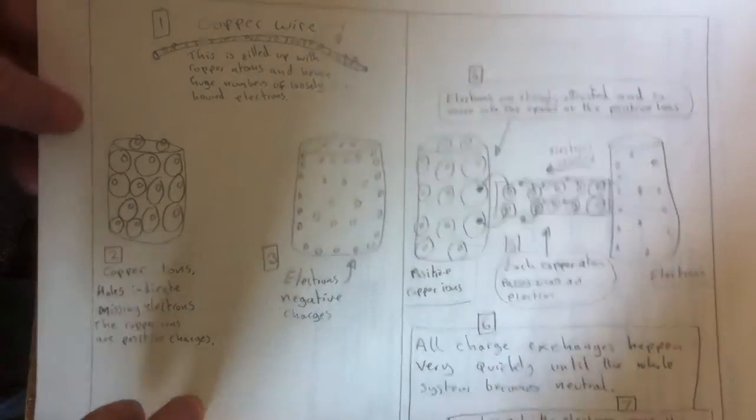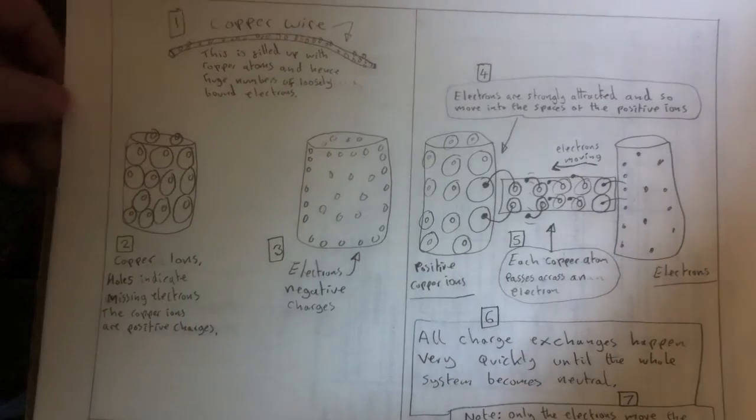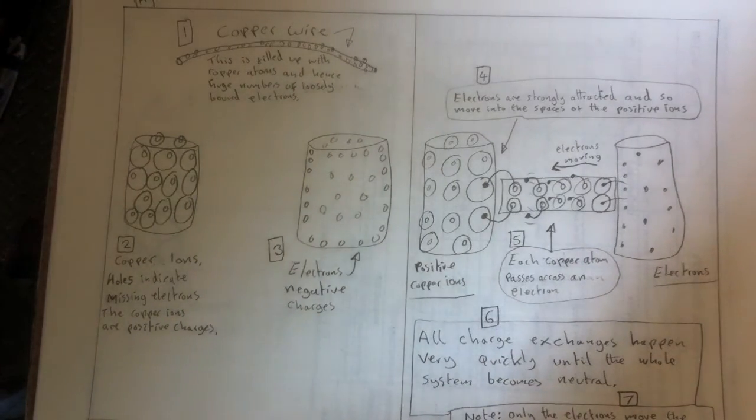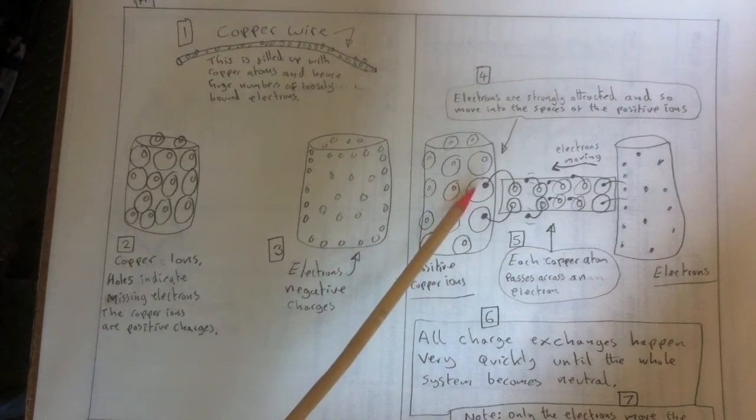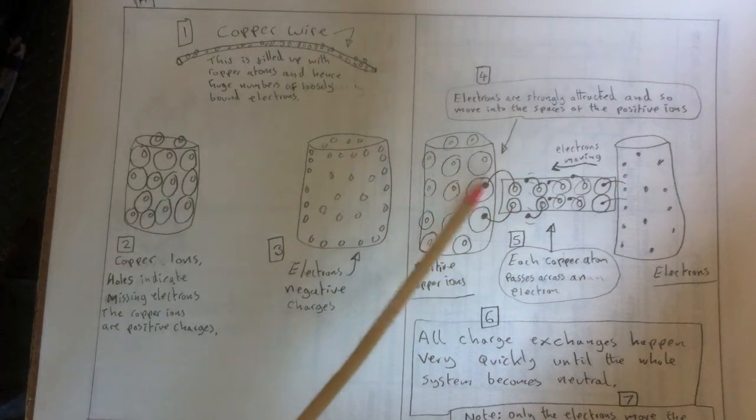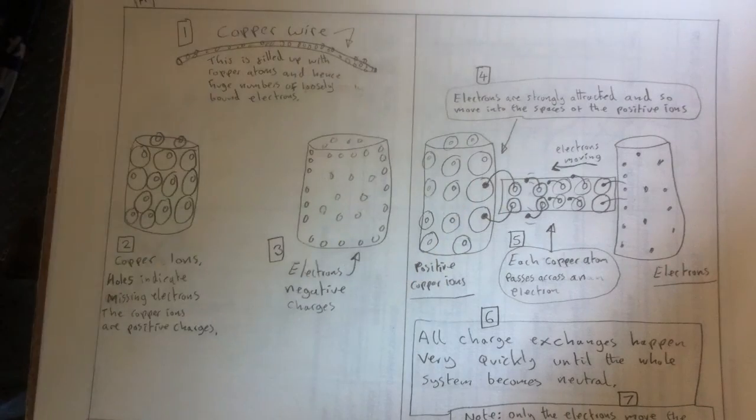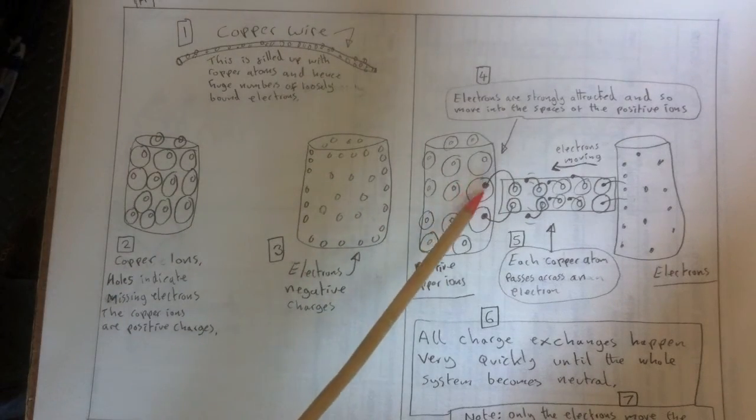Those first few layers of copper positive ions lose their electrons due to a cumulative effect which starts almost the same time at the other end of the wire, where the last layer of electrons are attracted and move into the container that holds those positive copper ions.